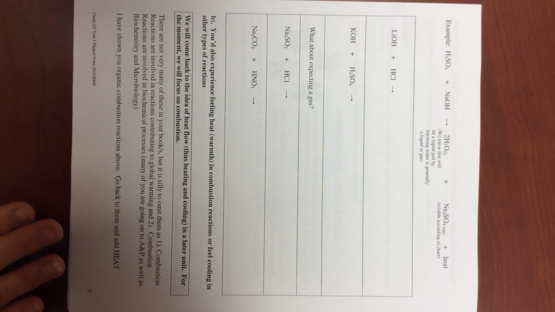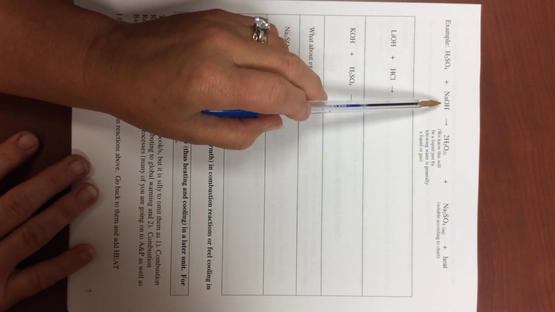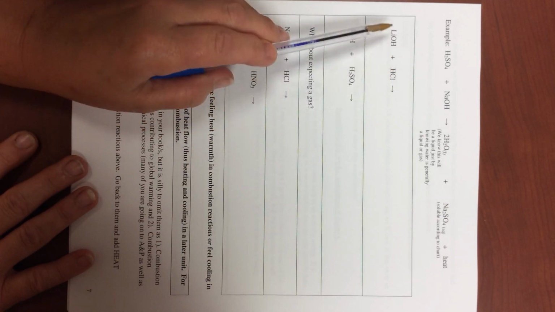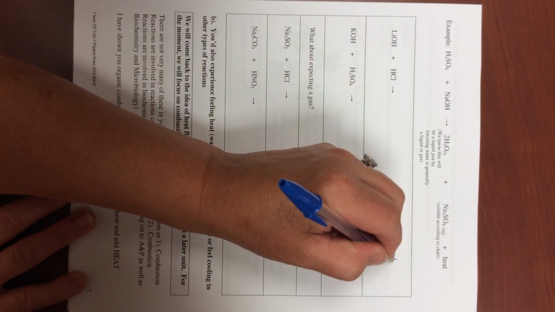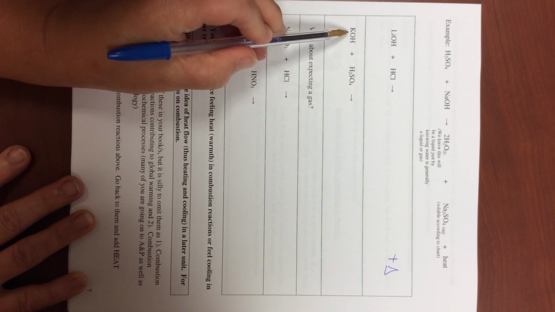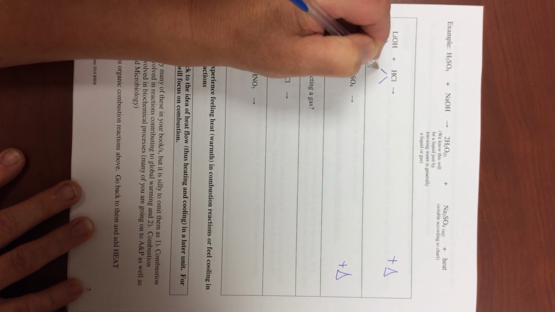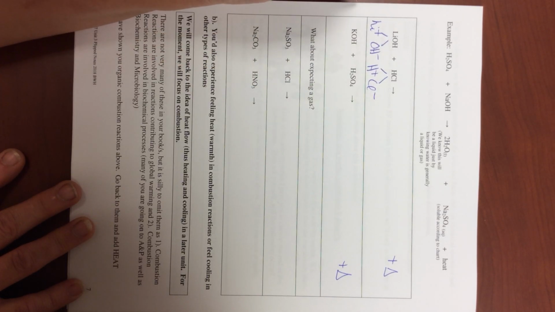Okay, so when you have an acid-base reaction, you typically generate heat. Acid-base will generate heat. Acid-base, we would expect heat. So these are also double replacement. Li+, OH-, H+, Cl-.